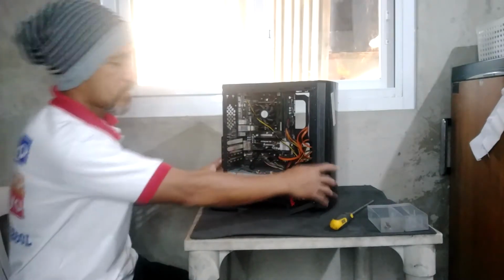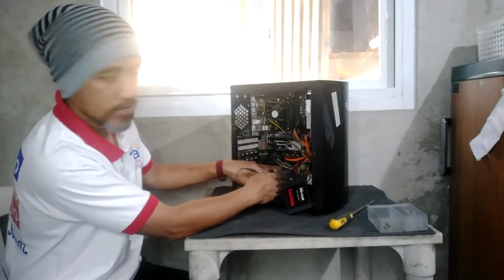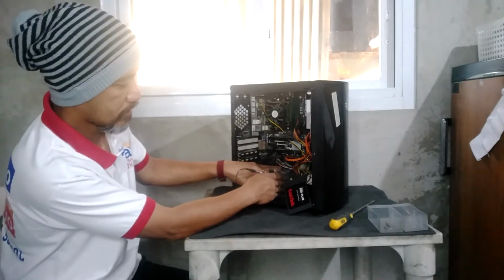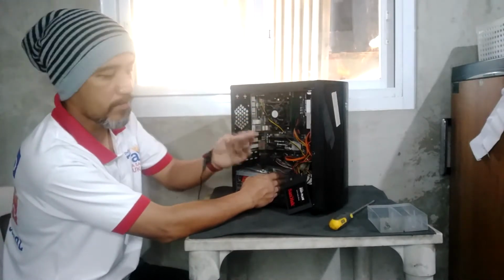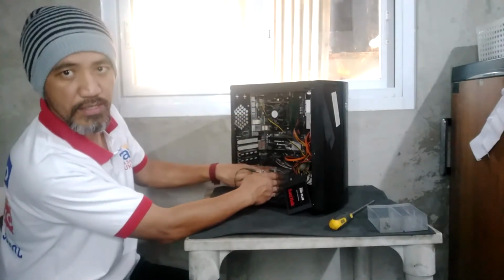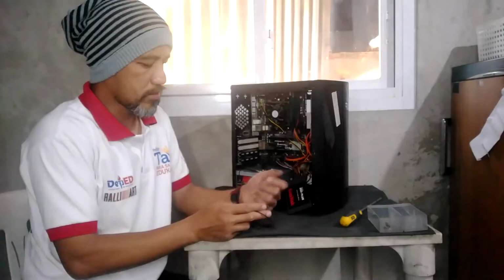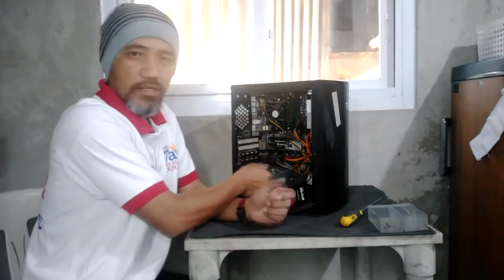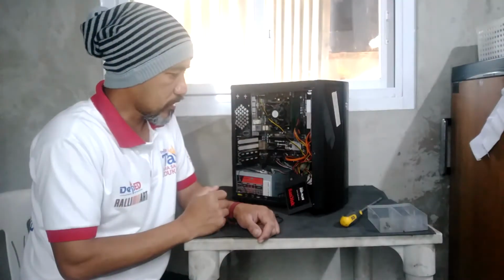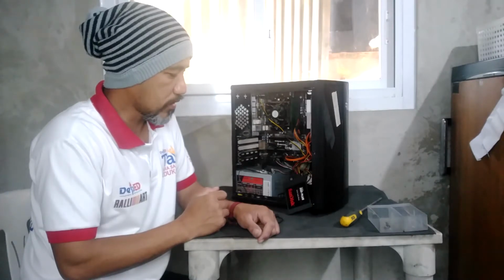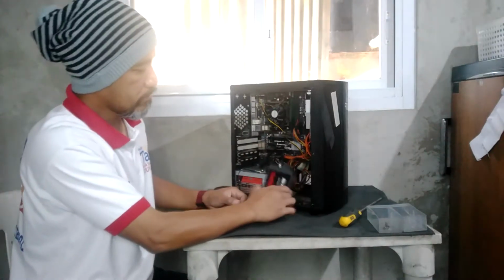Like for example this power supply unit, you just hold it for a couple of seconds so that the static electricity will transfer from our hands to the metal part. Once the strap is already tapped in any metal part, we can now start the disassembly procedure. The first device that we are going to extract from our system unit is our hard drive.